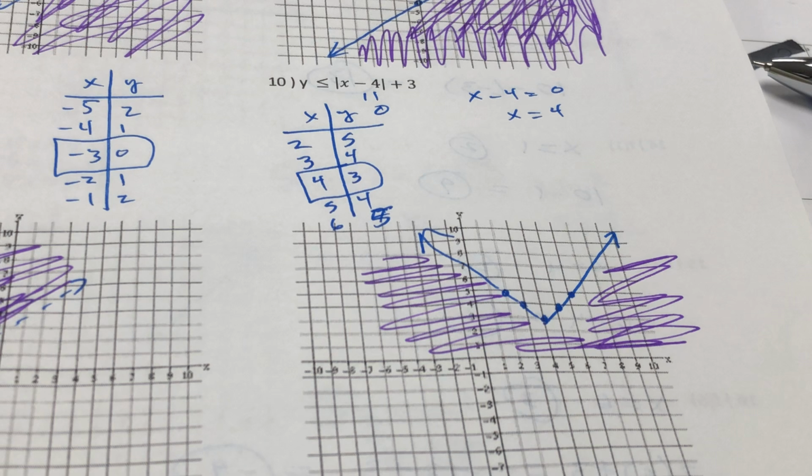All right, moving on. Sorry. Set x minus 4 equal to 0. You get x is 4. The y, according to the vertex, is 3. The slope's 1, so as x moves to the right 1 and the left 1, your y values will go up by 1. Again, you can plug 5 in for x, 6 in for x to get those values of 4 and 5. Solid line, you have less than or equal to, and you're going to shade below.